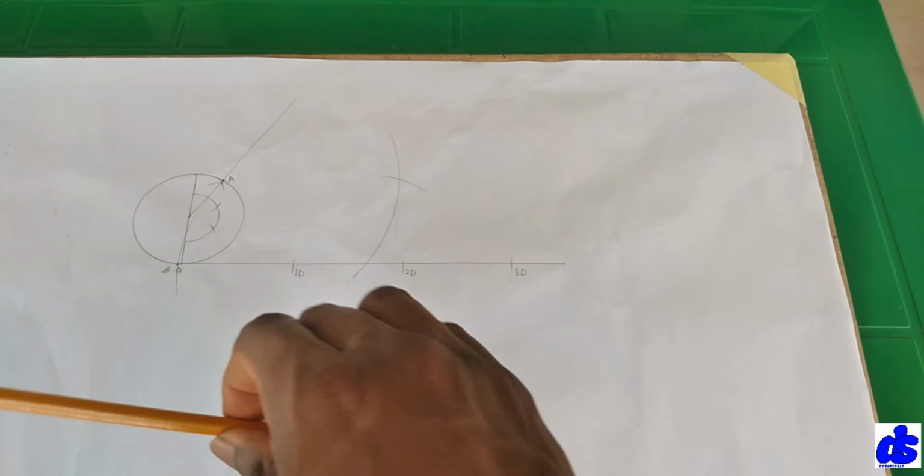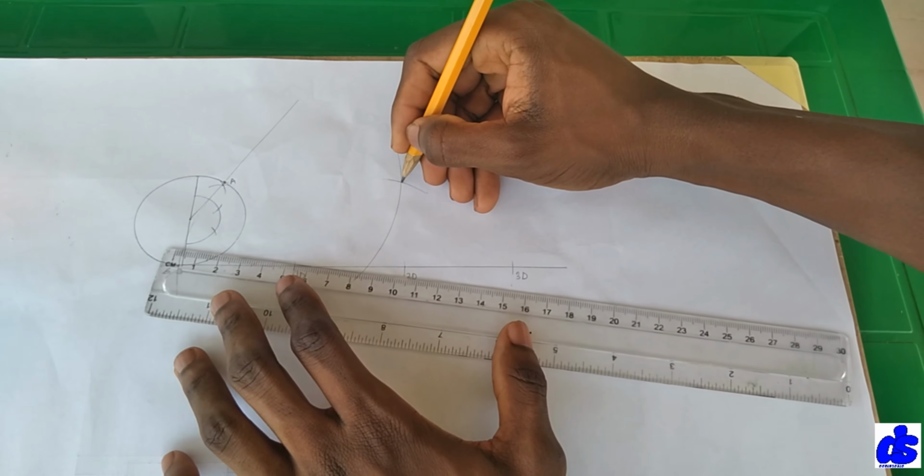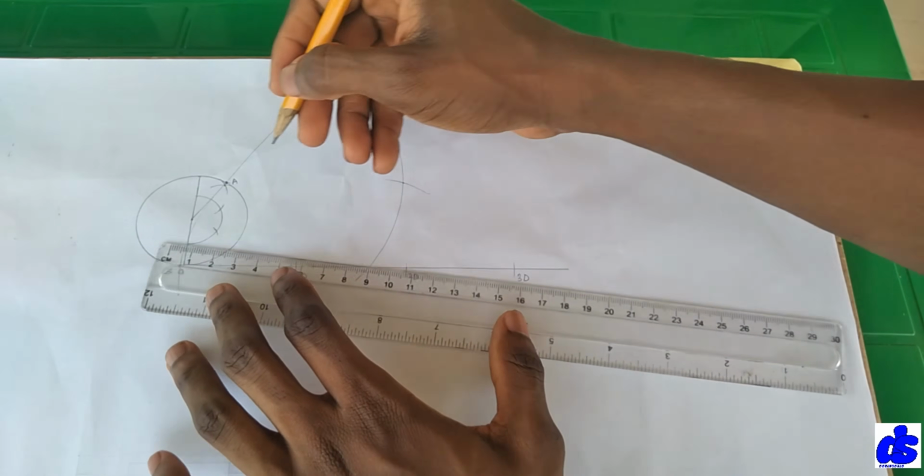Next, I'll draw a line to the point of intersection and point A.